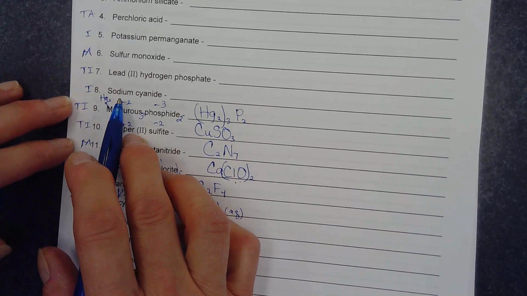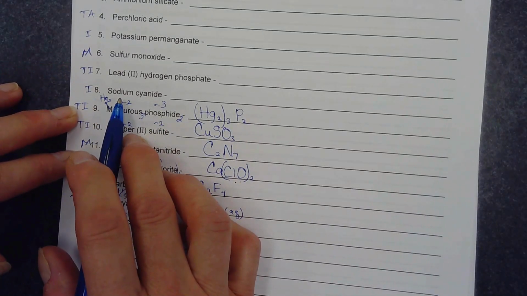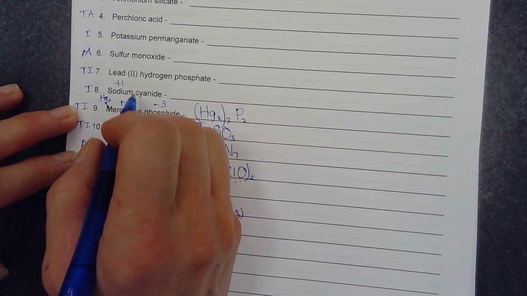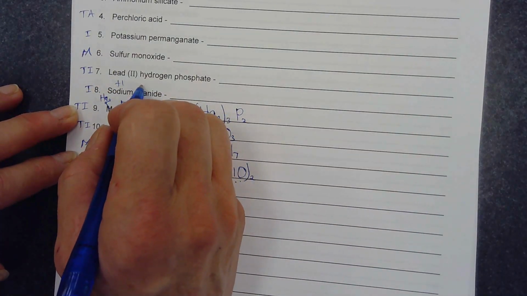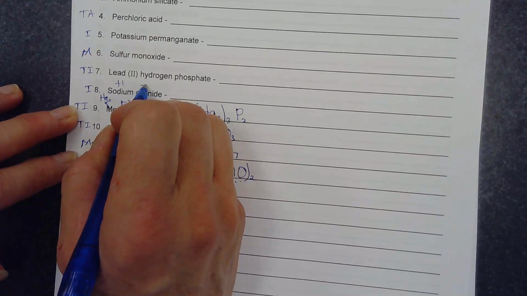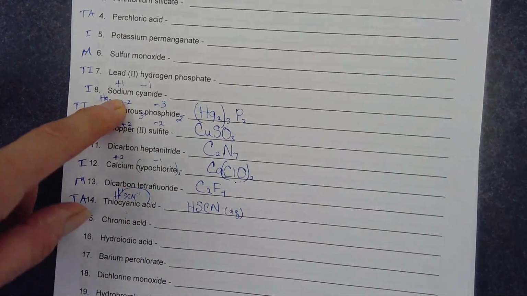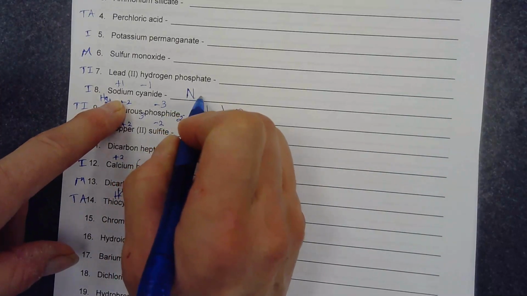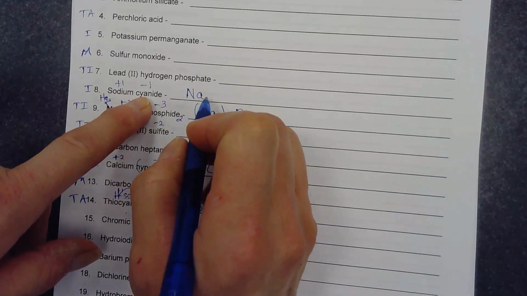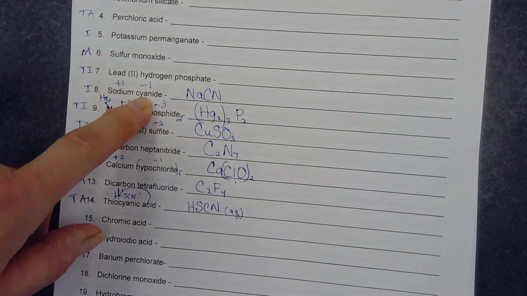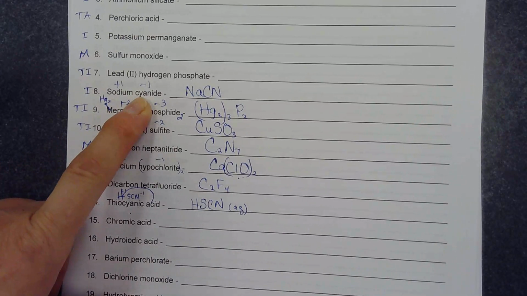Sodium's charge. +1. Cyanide. What is it again? -1. Cyanide's -1. So what's sodium's formula? Na. Cyanide's formula? Capital C, capital N. And you need to write these correctly.